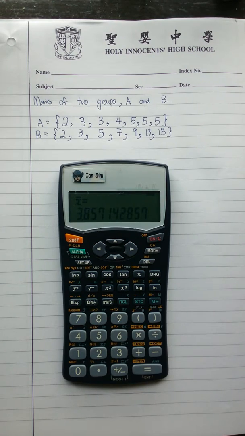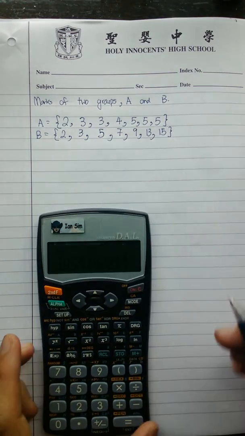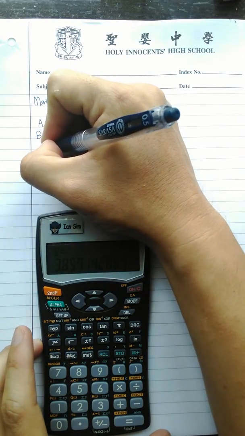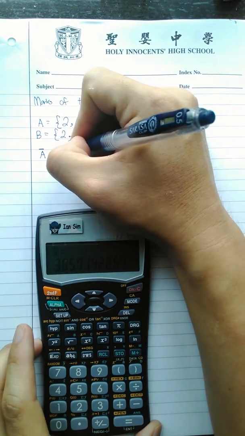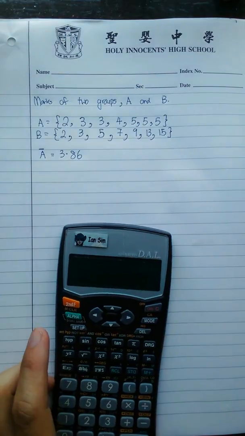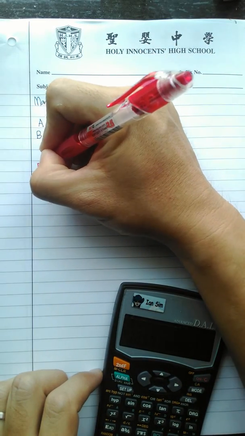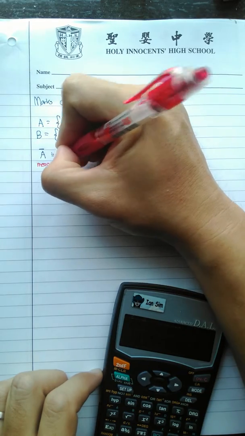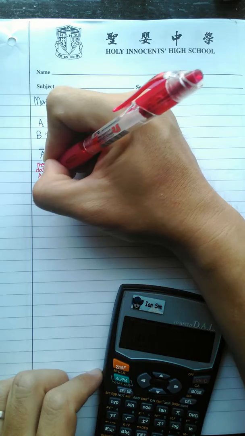And my mean is 3.85714. Rounded off to 3 significant figures, the mean for data set A is 3.86. So I write that down: A bar is equal to 3.86. In case you have trouble figuring out this bar thing here, this is the mean of data set A.